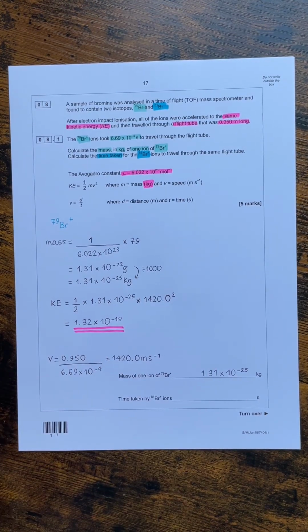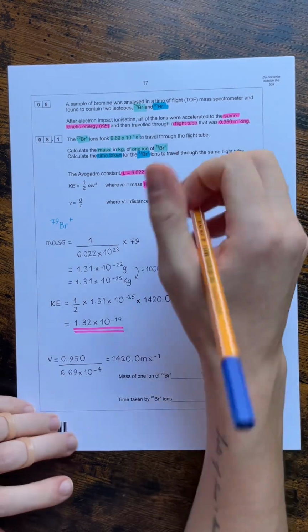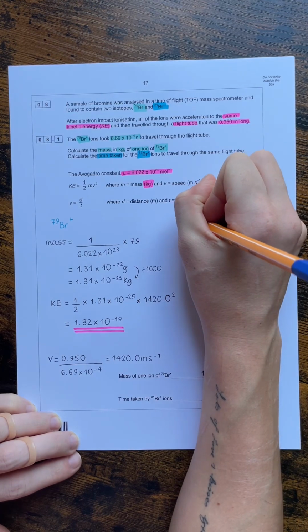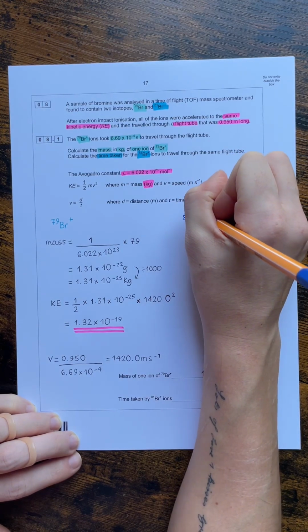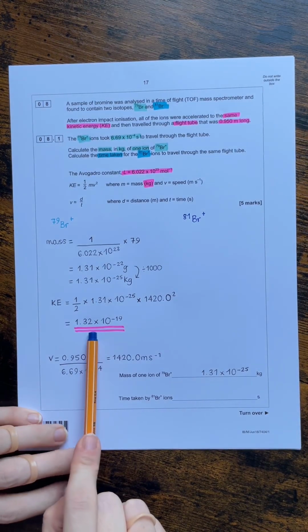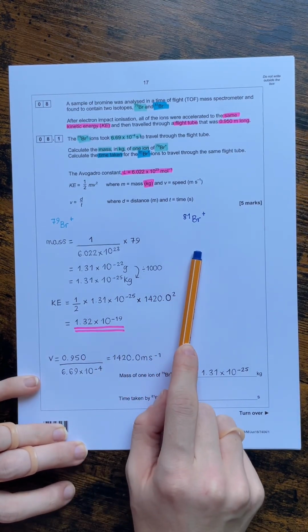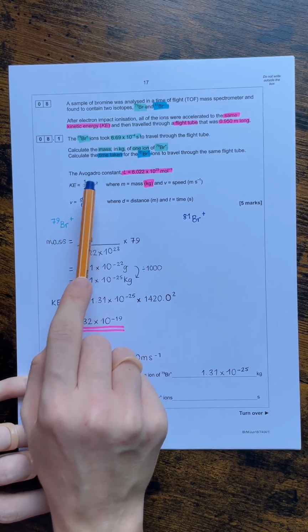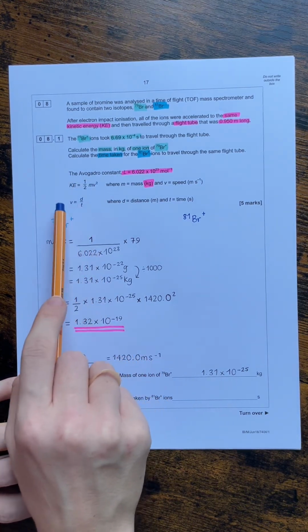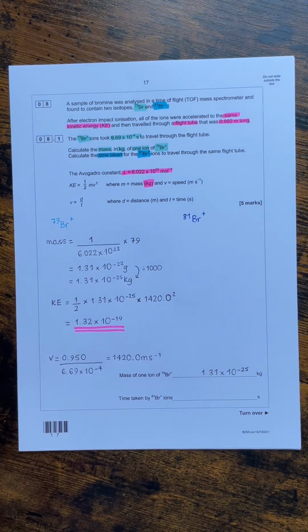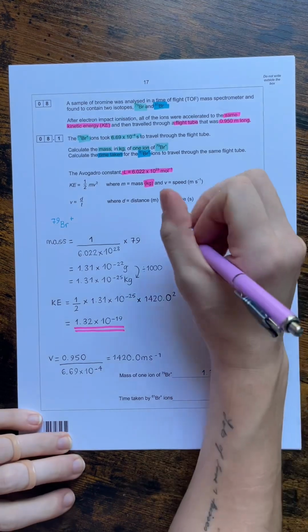Okay, now we're going to go on to the other side, and I've not really left myself a massive amount of room here, but never mind. 81Br+. So now that we've got the kinetic energy, we can figure out the mass. Once we've got the mass and the kinetic energy, we can rearrange this to get velocity. Once we've got velocity, we can rearrange this, use velocity and distance to get time. Let's go. So exactly the same calculation initially.